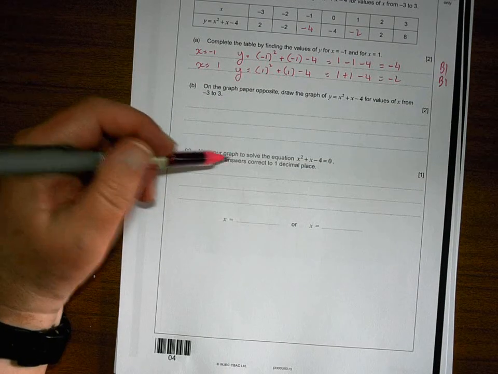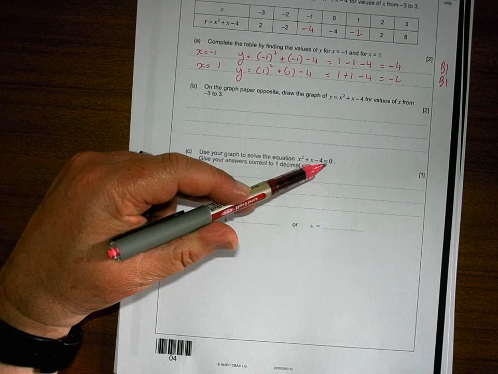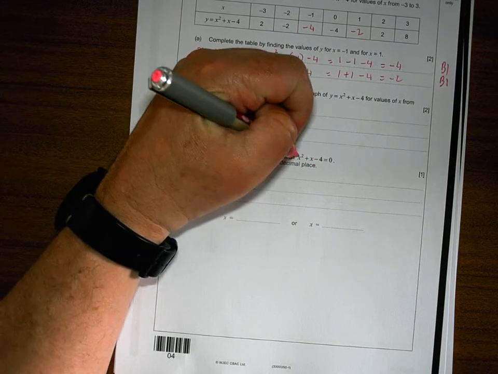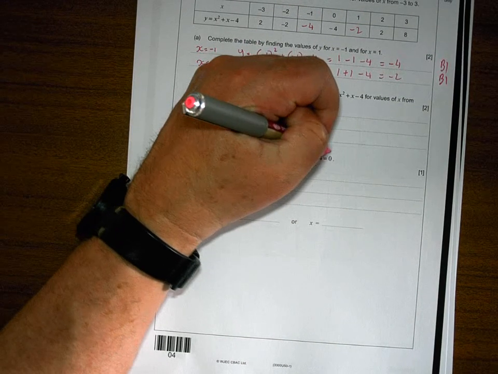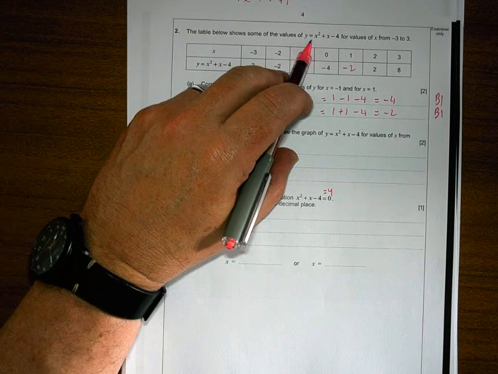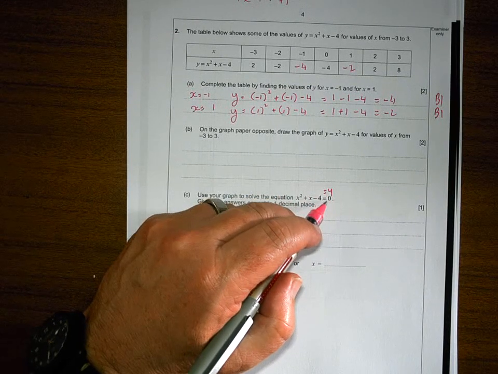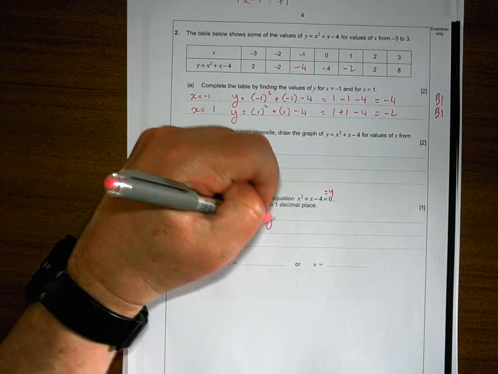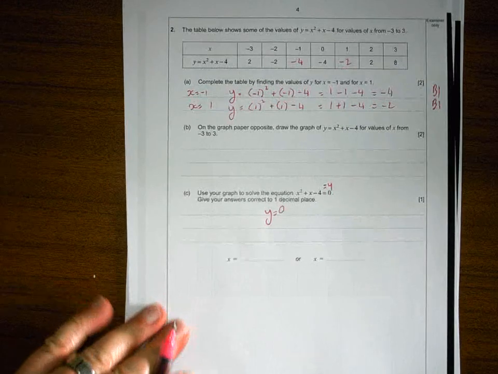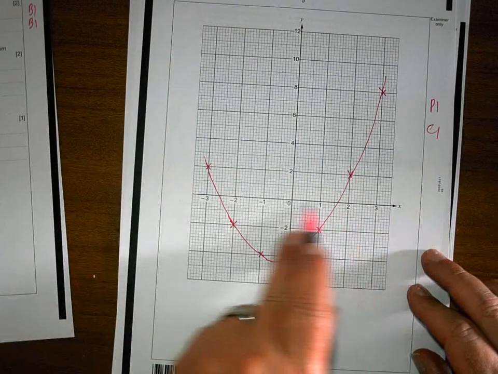Use your graph to solve the equation x squared plus x minus 4 equals 0. Well, we've got x squared plus x minus 4 equals y. That's what we have plotted. So the y, we're looking for where y equals 0. So we draw the line y equals 0, and the line y equals 0 is actually the x-axis.